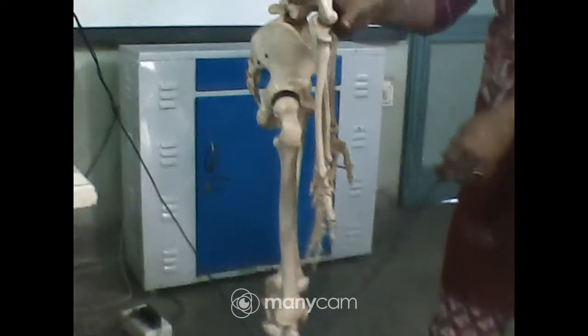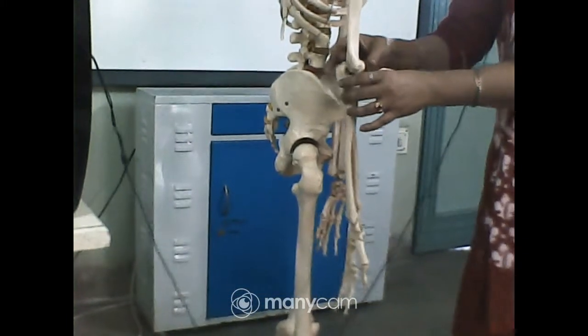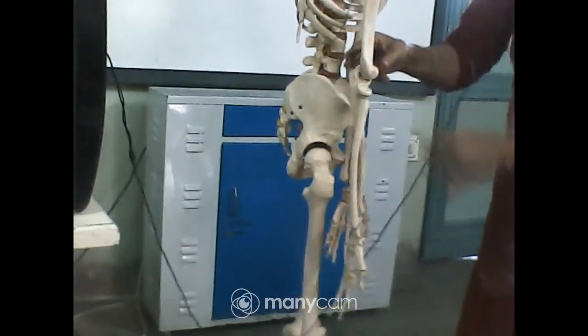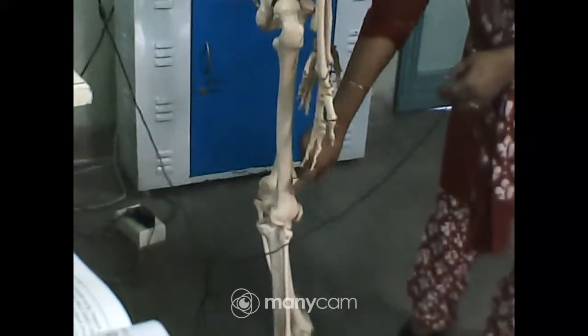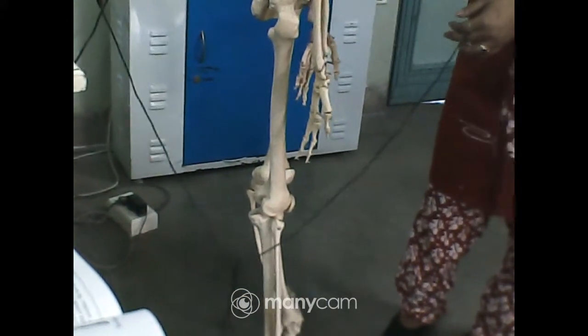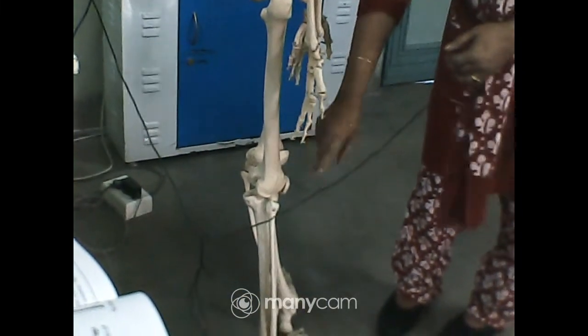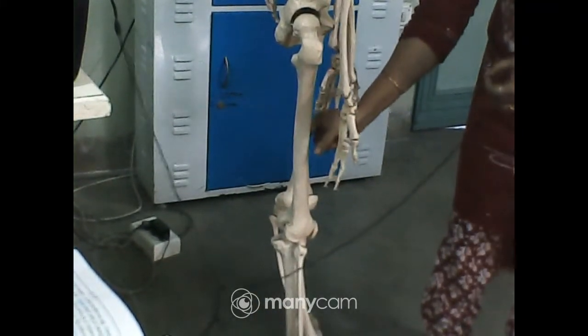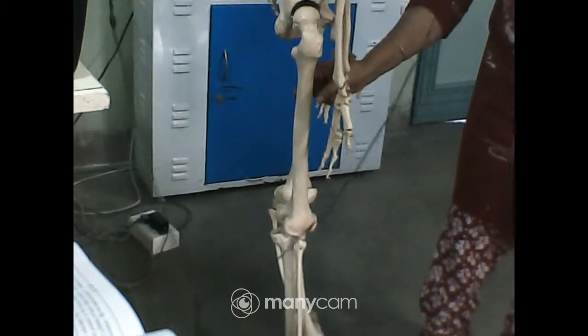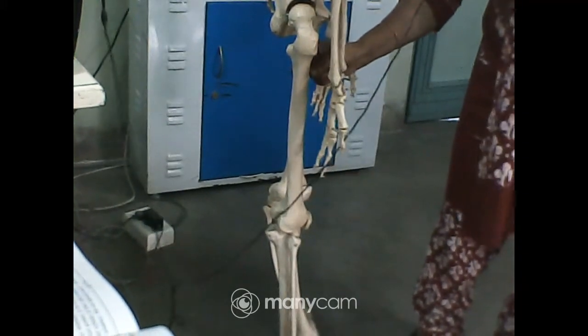Understood? Now again, just like the joint of the elbow, there is the knee, and the leg supports the whole body. So the leg is having more support. You will see these bones are a little bit stronger than our hand bones.